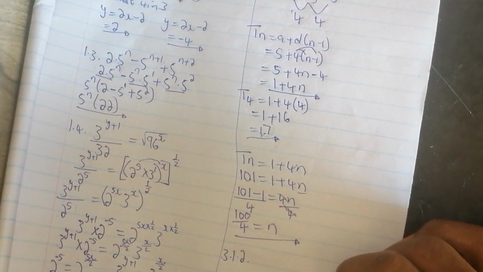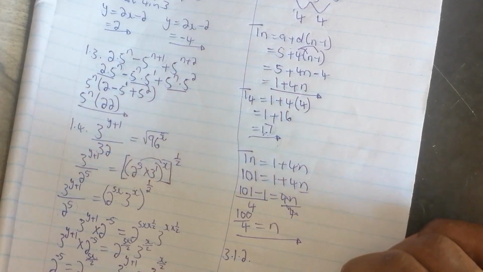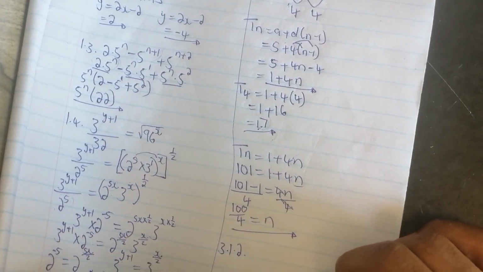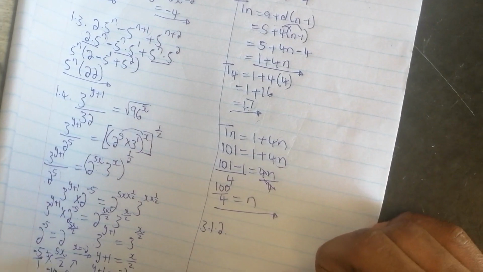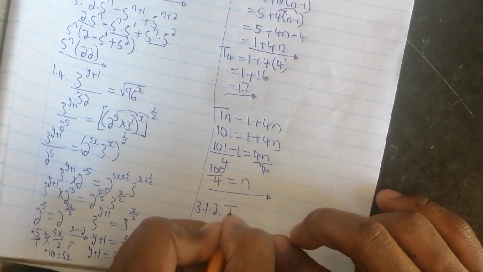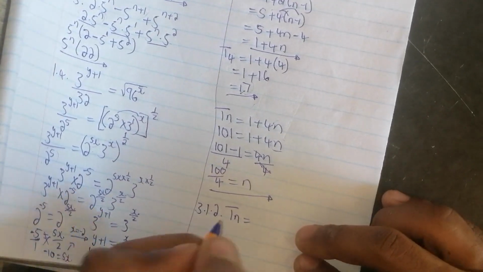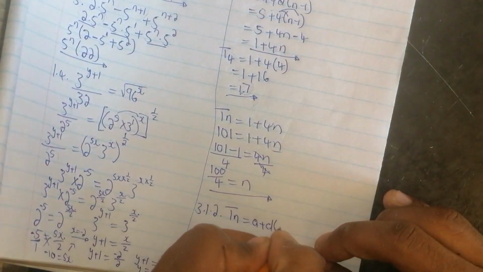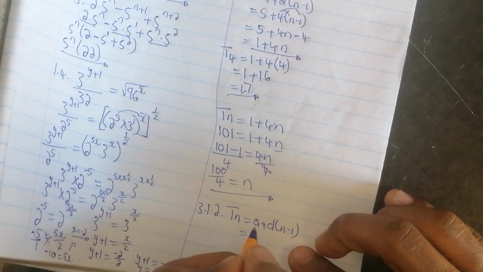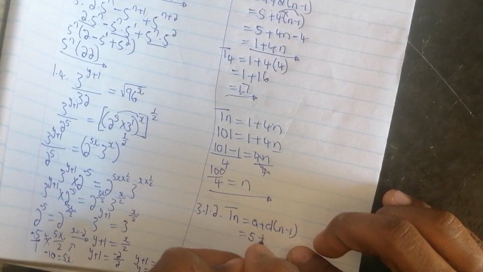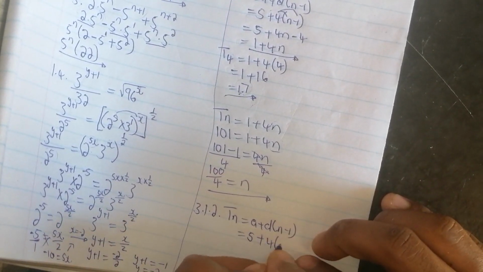In 3.1.2 they say determine the general rule, which is Tn of the pattern. Fortunately, we have already done that, but we can repeat that since it is required. You start first by writing the mathematical equation that describes a linear pattern: a plus d(n minus 1), where a is the value of the first term, d is the constant difference.